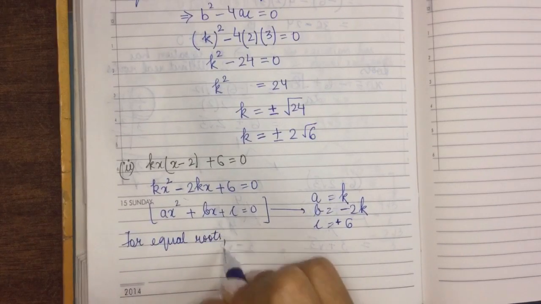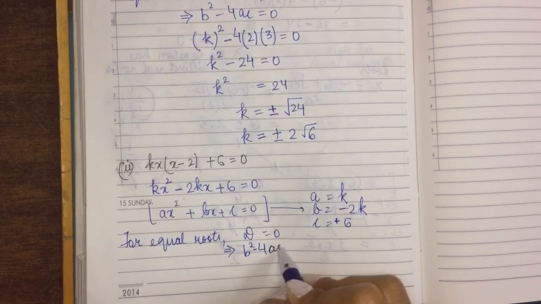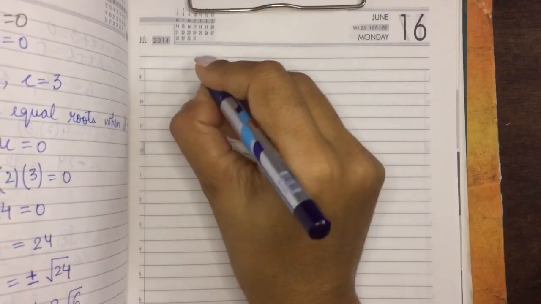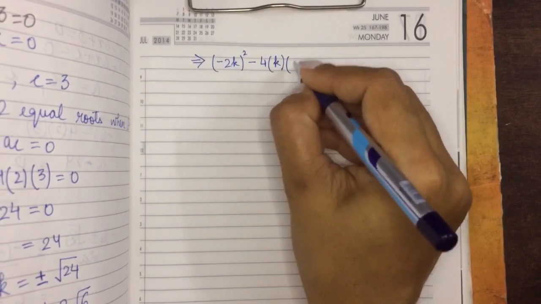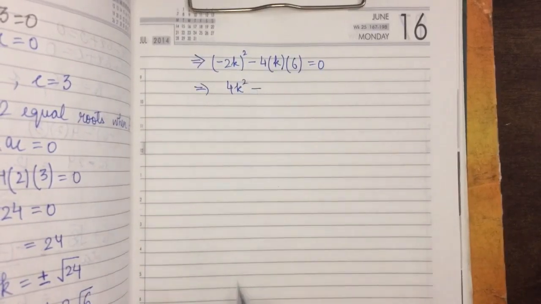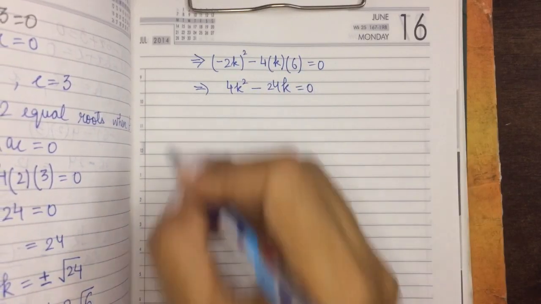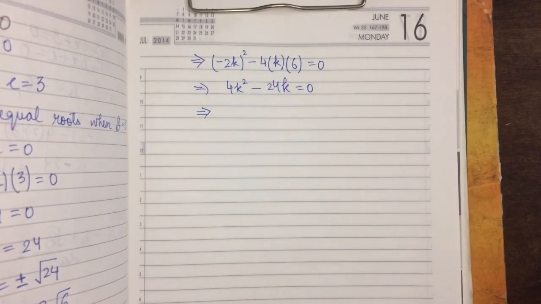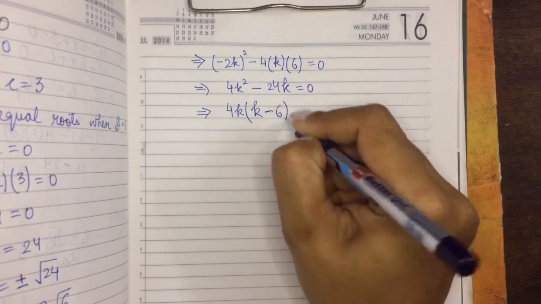For equal roots, d should be equal to 0. This means b square minus 4ac will be equal to 0. Using the values, we get minus 2k square minus 4 into k into 6 equals to 0. So this is 4k square minus 24k equals to 0. Factorize. Now this itself is a quadratic in k. You're going to get two values. So 4k is common, k minus 6 equals to 0.